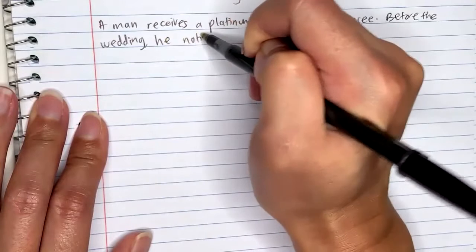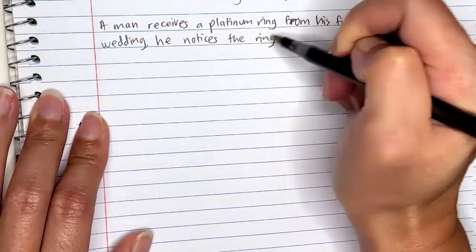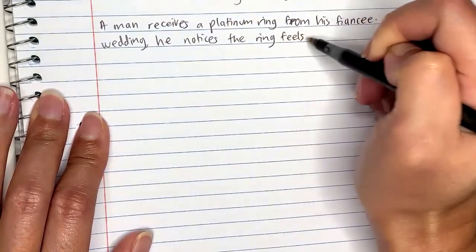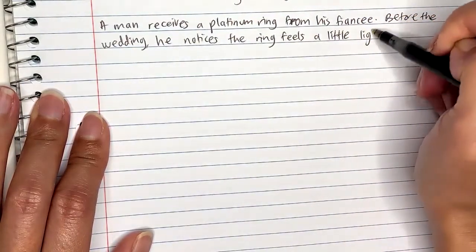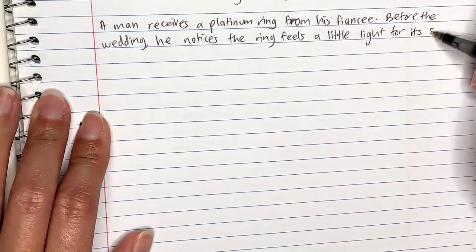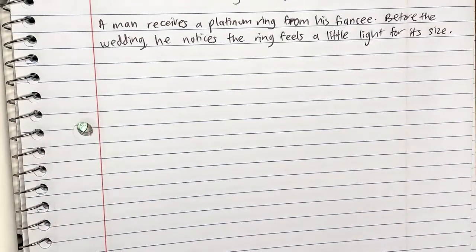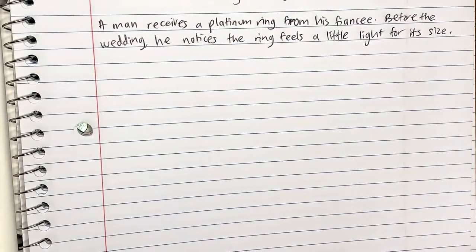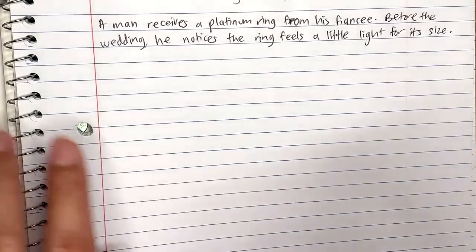He notices the ring feels a little light for its size. Personally, I just think that's strange. Most people are just excited about having a ring, but he noticed that his ring feels a little light for its size. Maybe it felt like plastic or something.